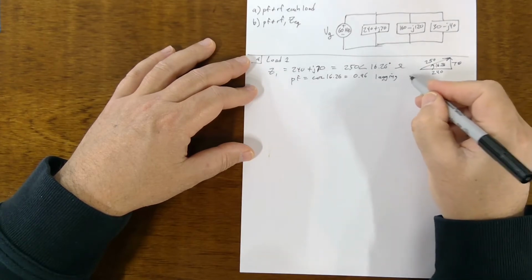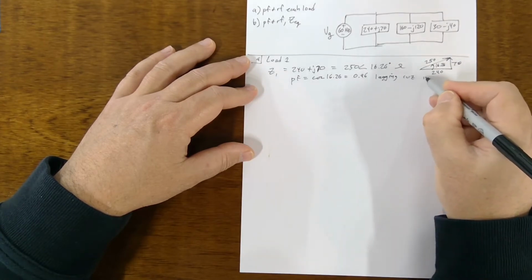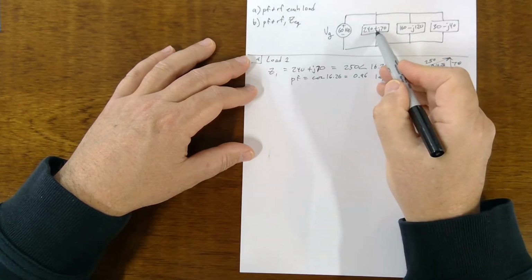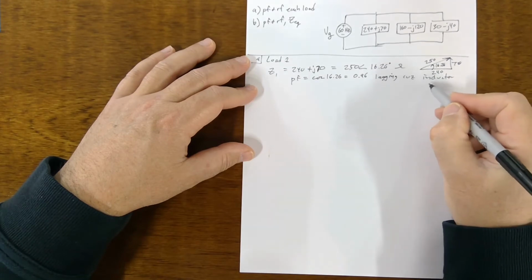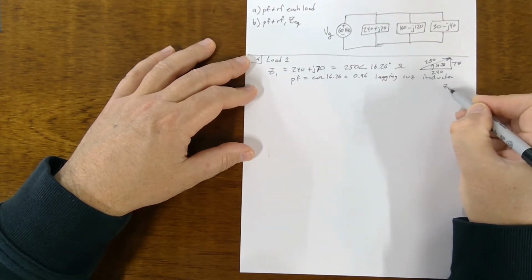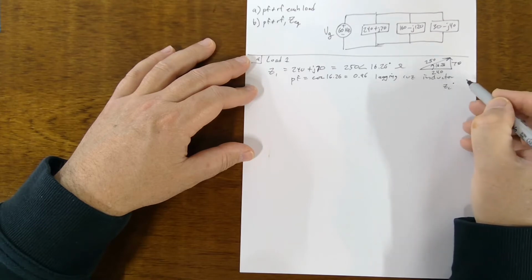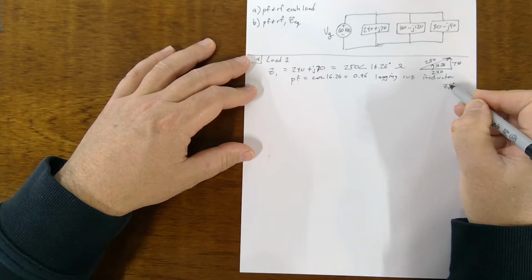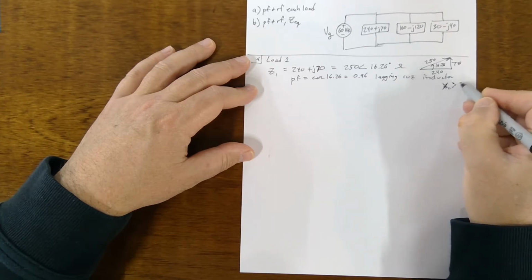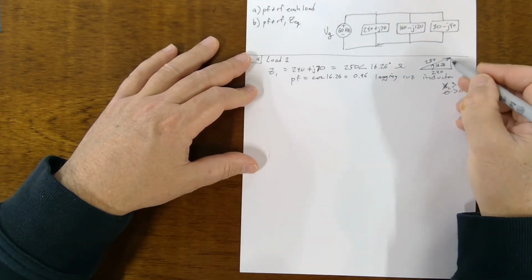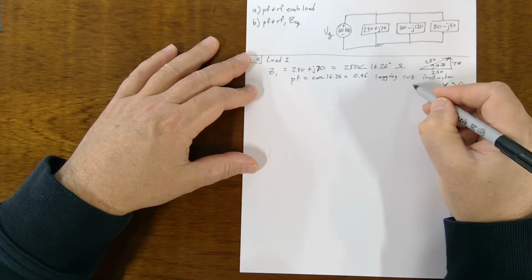because it's an inductor. We know it's an inductor because the reactive component is positive, right? So X is greater than 0 and theta is greater than 0. The angle's positive. The Q component goes up, and this is ELI.